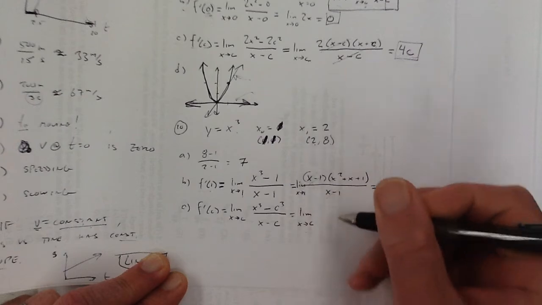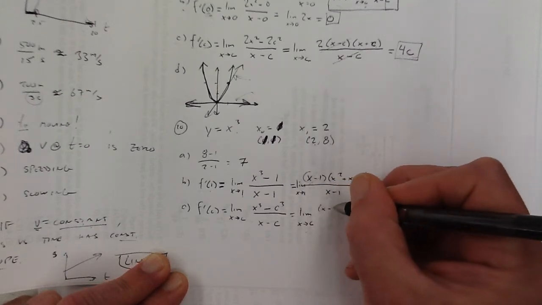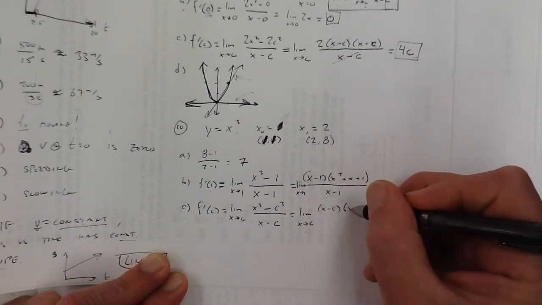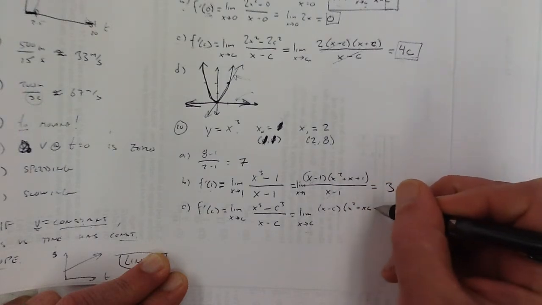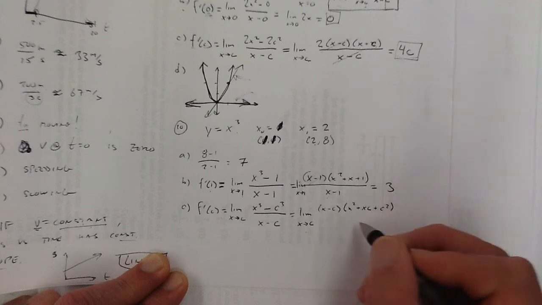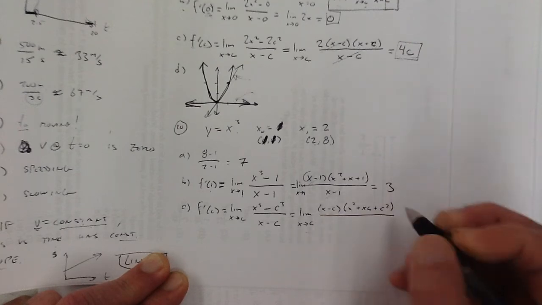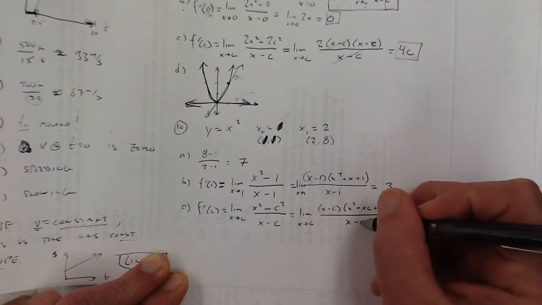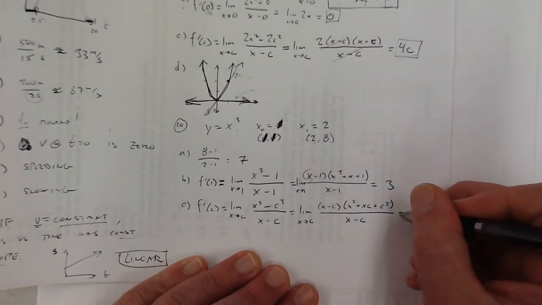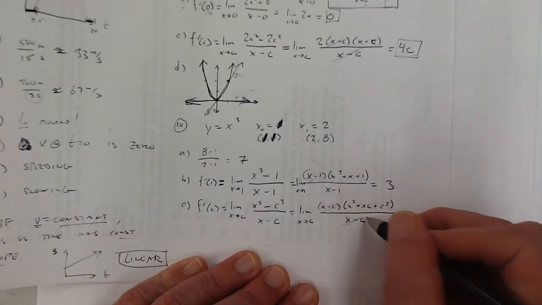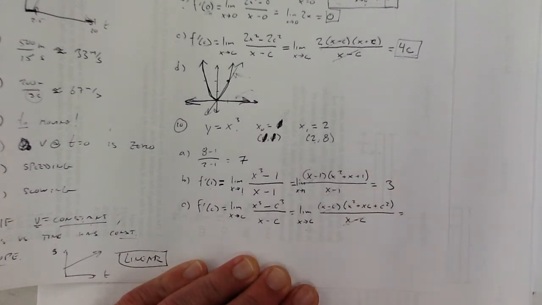Approaches c, didn't forget that time. x minus c times x squared plus xc plus c squared, over x minus c.